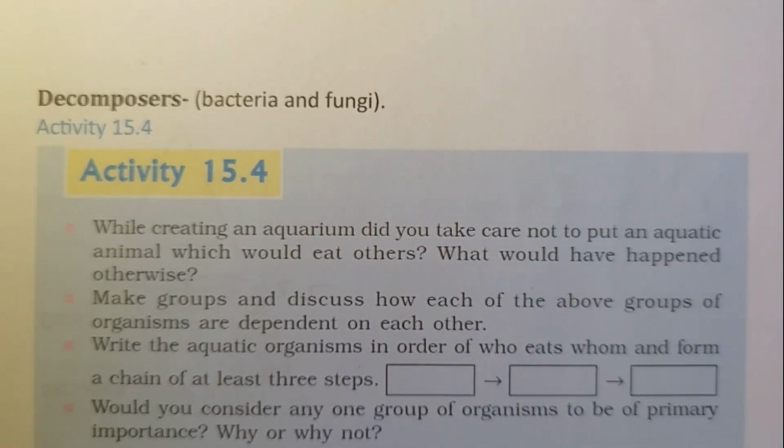So obviously, if you are making an aquarium, then you have to put animals in that aquarium that do not feed on each other, and if you do so, then the small animals will be eaten up by the big fish, and that big fish will be eaten up by a bigger one. So that will be a mistake, and that will spoil the whole idea of keeping a long-lasting aquarium at home.